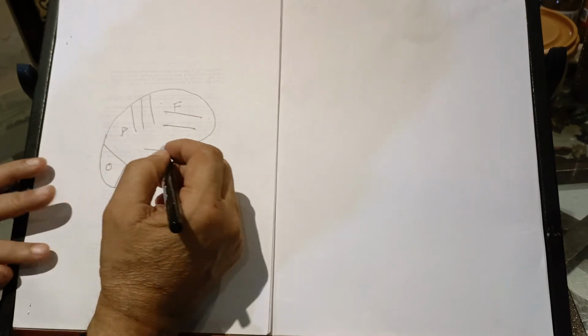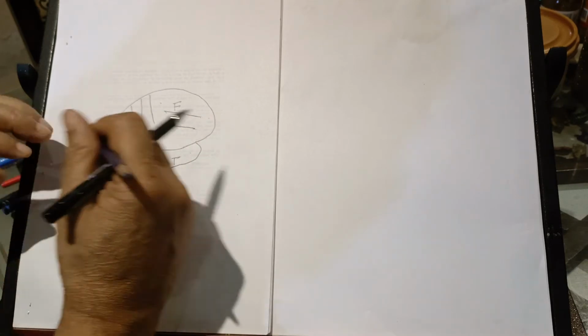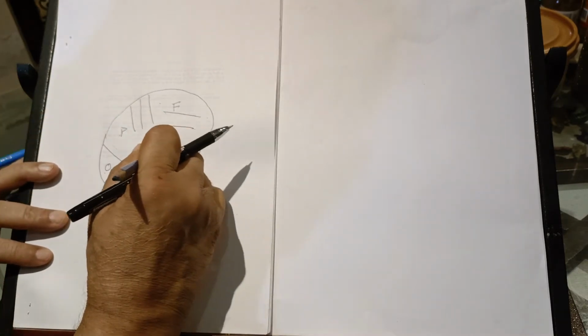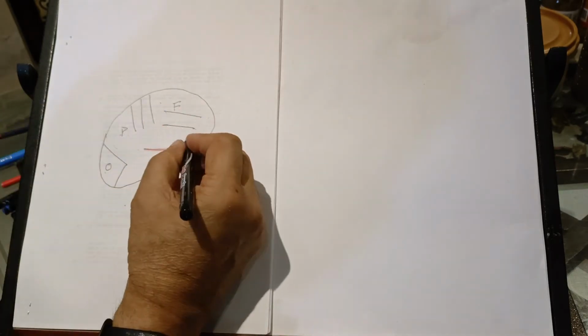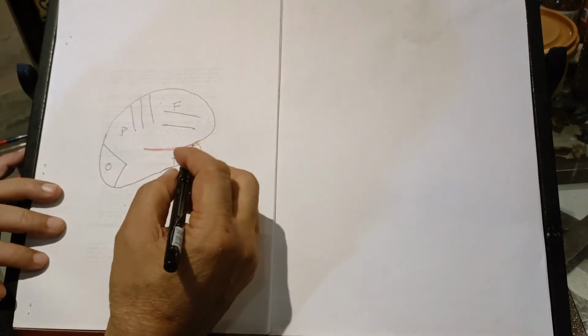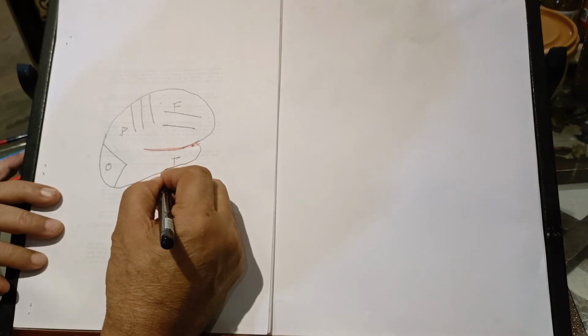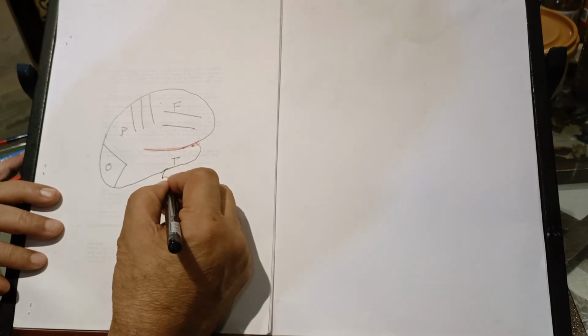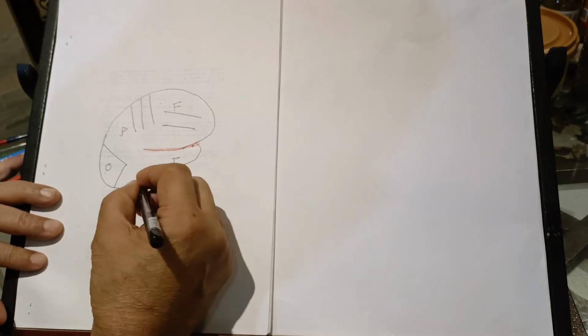But this is the lateral fissure, and this is very important because it bears the lateral cerebral artery, which usually gets thrombosed and is responsible for stroke. Under it you find the midbrain, the pons, the medulla oblongata, which goes into the spinal cord.